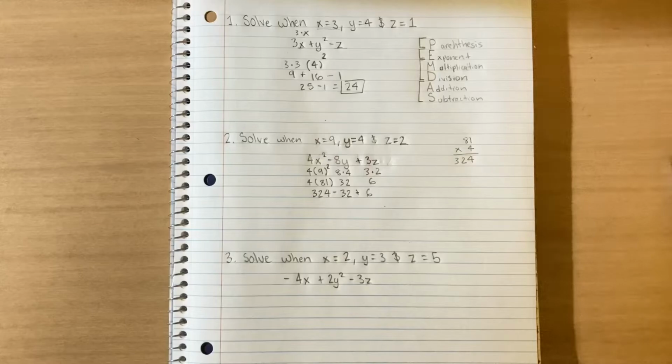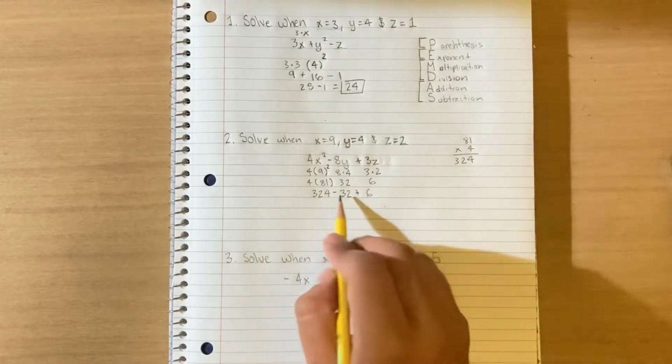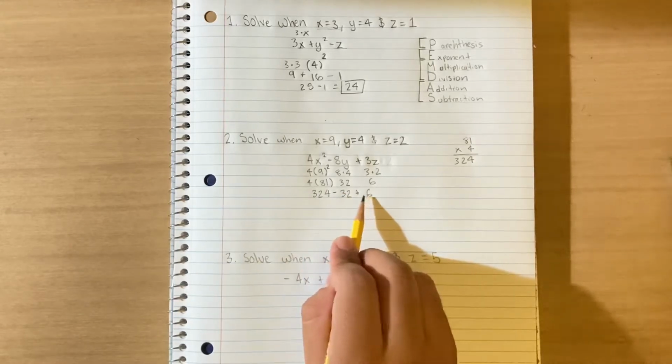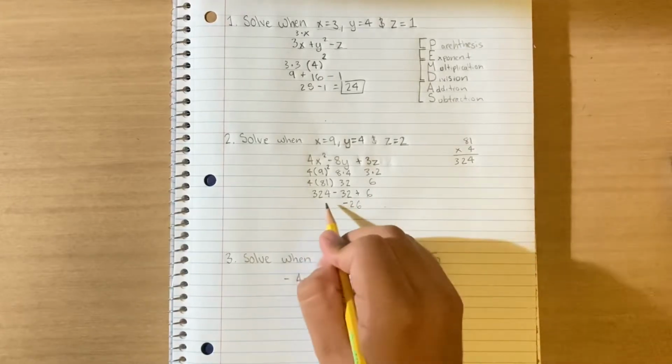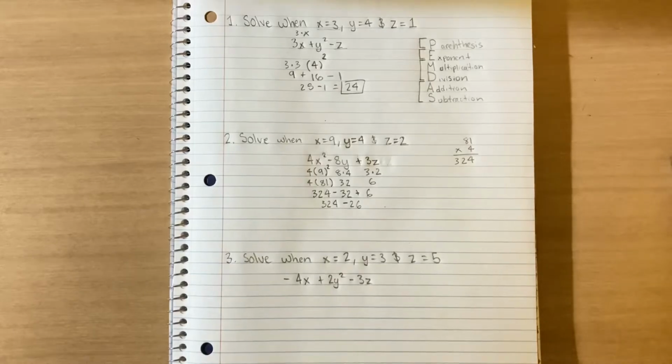A thing that I like to do is to see what's the easiest way to solve this. You could solve from left to right if you wanted to, but what I see here is that we can add these two together, negative 32 and 6, and we will get a total of negative 26, and then we'll drop down the 324, and we get 324 minus 26.